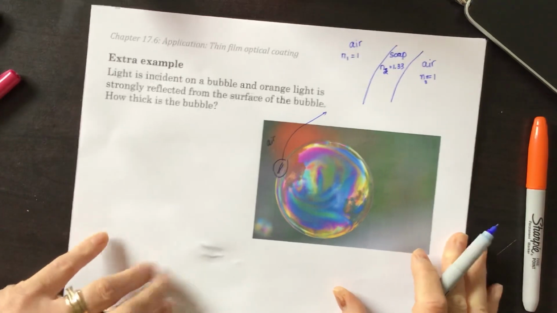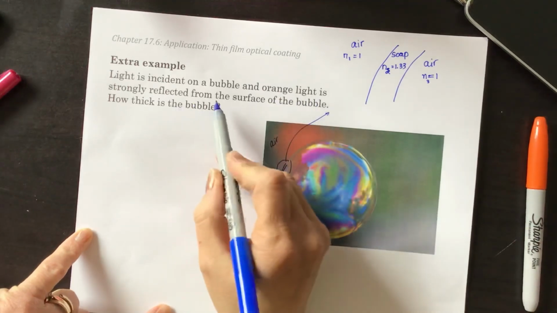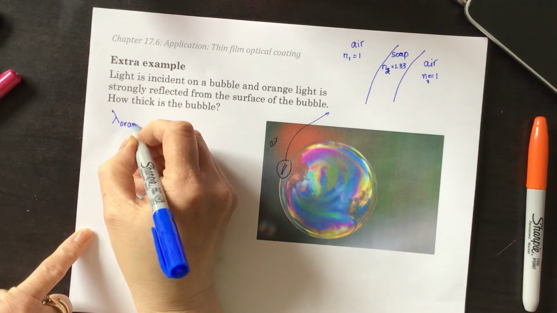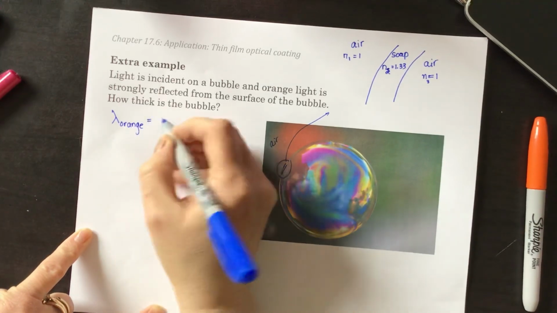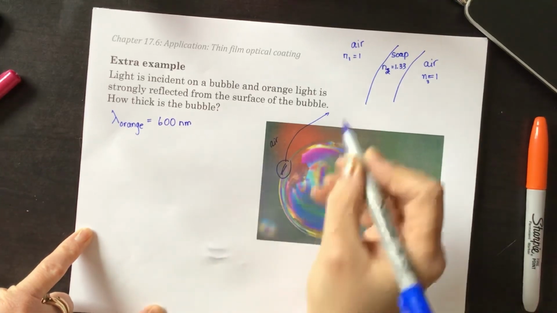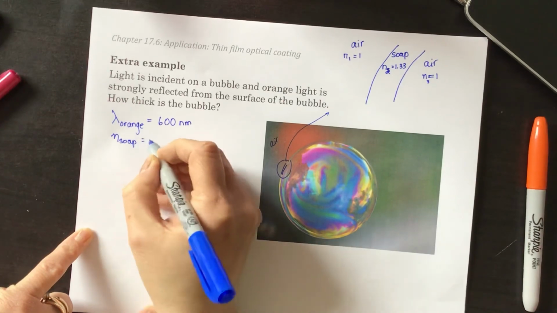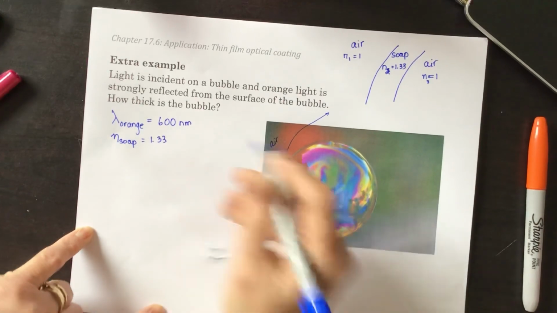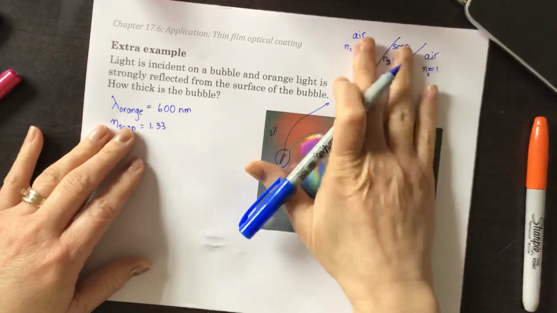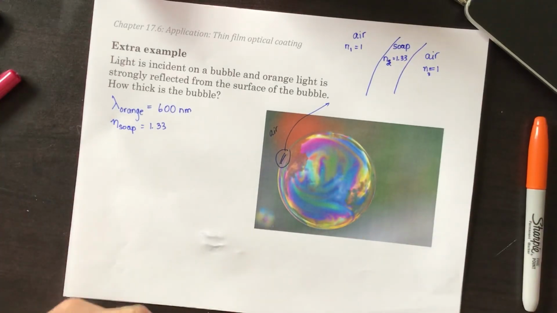Okay, so light is incident on a bubble and orange light is strongly reflected. So the wavelength of orange light in a vacuum is about 600 nanometers. And we know that the index of refraction of soap is 1.33, no units on an index of refraction, and we're trying to find the thickness. Okay, so let's draw our picture, let's put the light waves on, let's think about the interference.